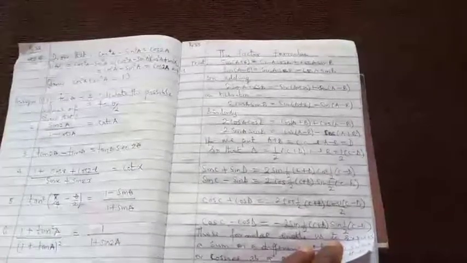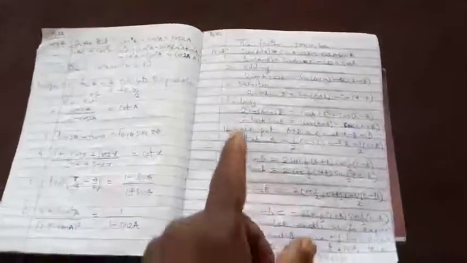I'm using the formula for 2 sine a cos b to give sine a plus b plus sine a minus b. And of course, I can take this 2 to the other side, and I have sine a cos b to give half sine a plus b plus sine a minus b.